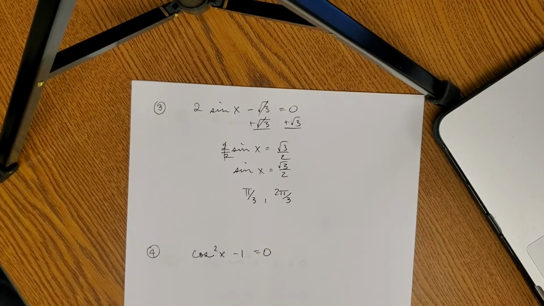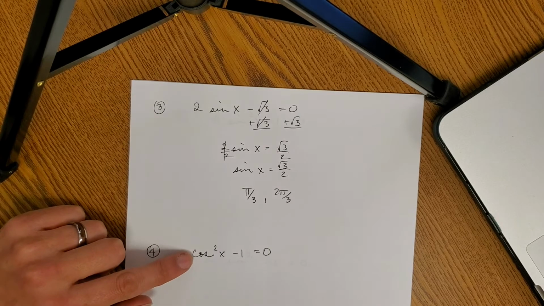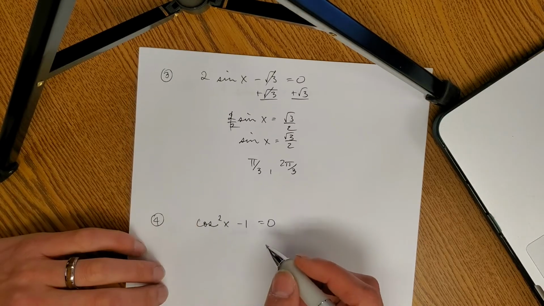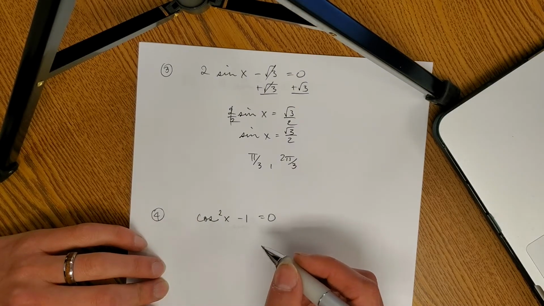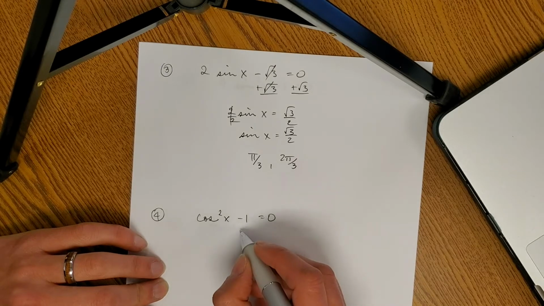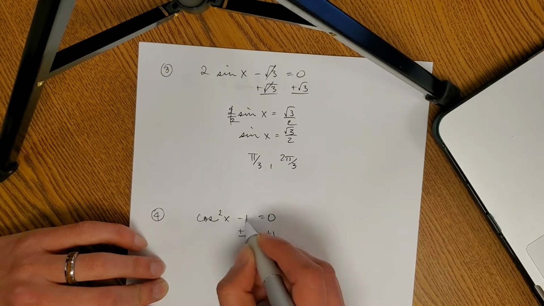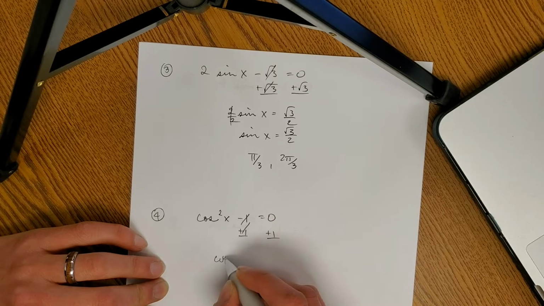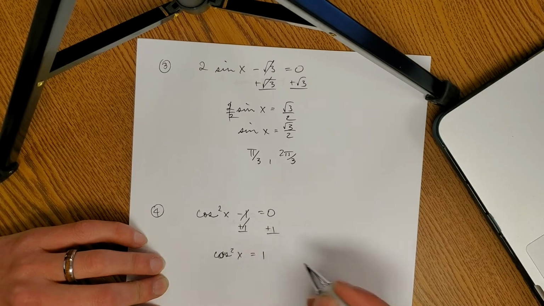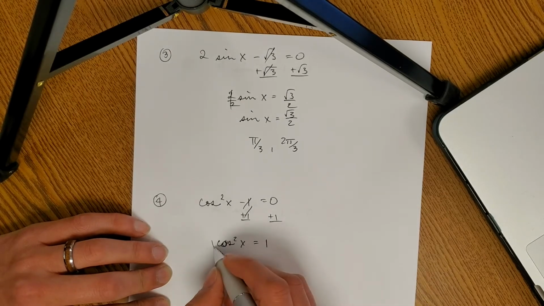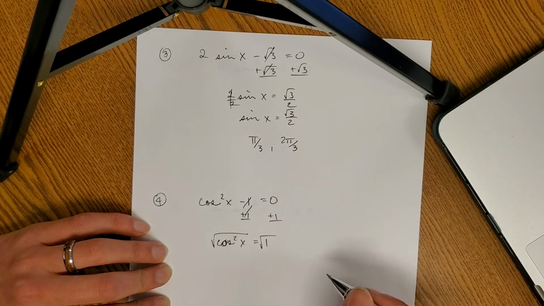Alright, now let's take a look at the ones with the square, the exponent here. Basically doing the same thing, except now we have to square root. Let's add 1 to both sides. So we have cosine squared of x equals 1. Now, when we square root both sides of an equation, our answer on the right hand side is going to end up plus or minus, positive and negative.